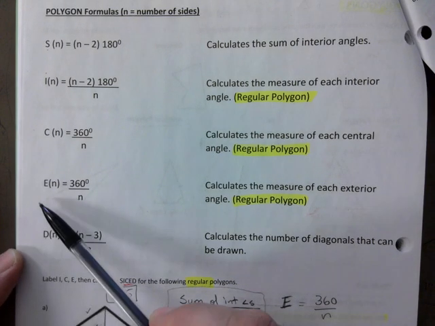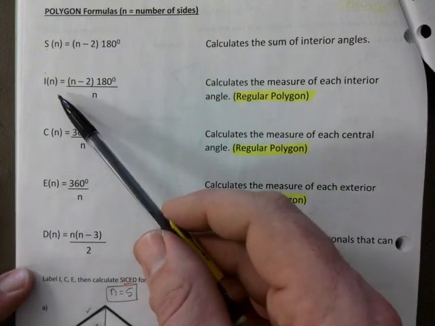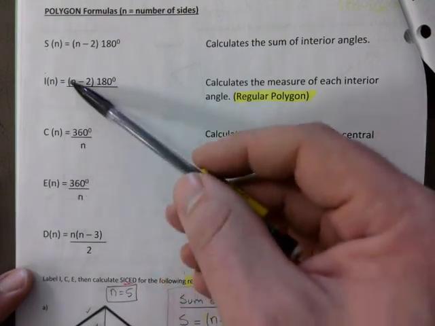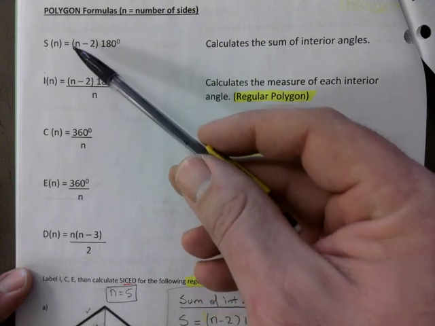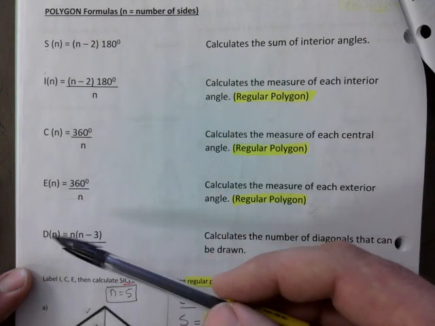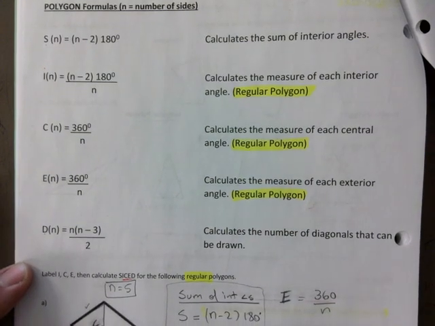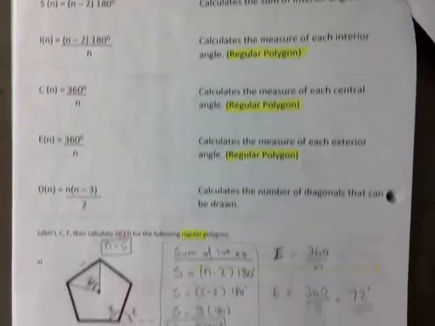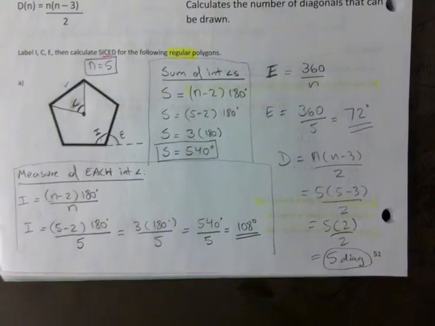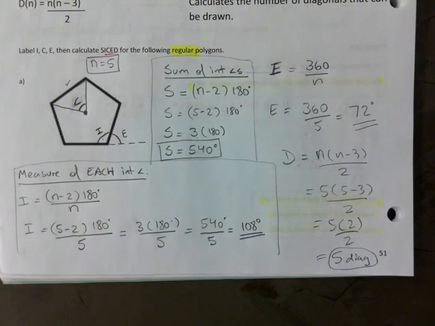So exterior, central, interior, I's you can identify. Sum of angles you cannot, and diagonals I would argue is very difficult to do. We used all the formulas yesterday on this pentagon here.